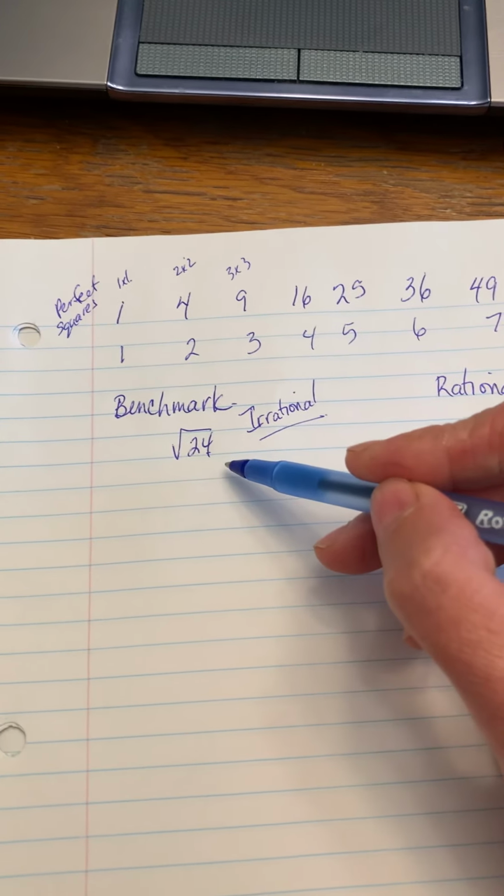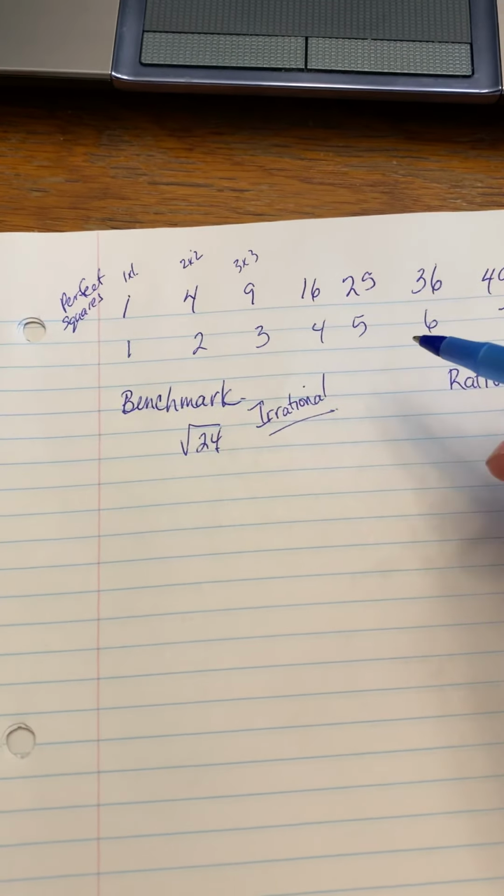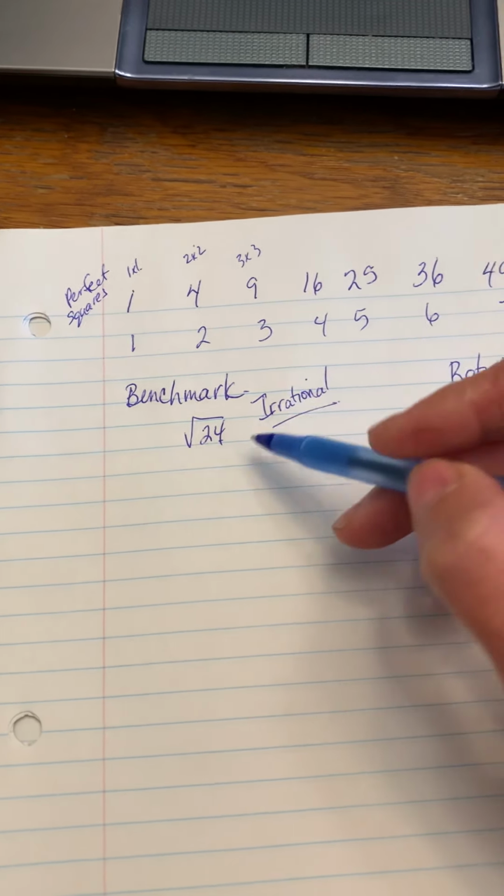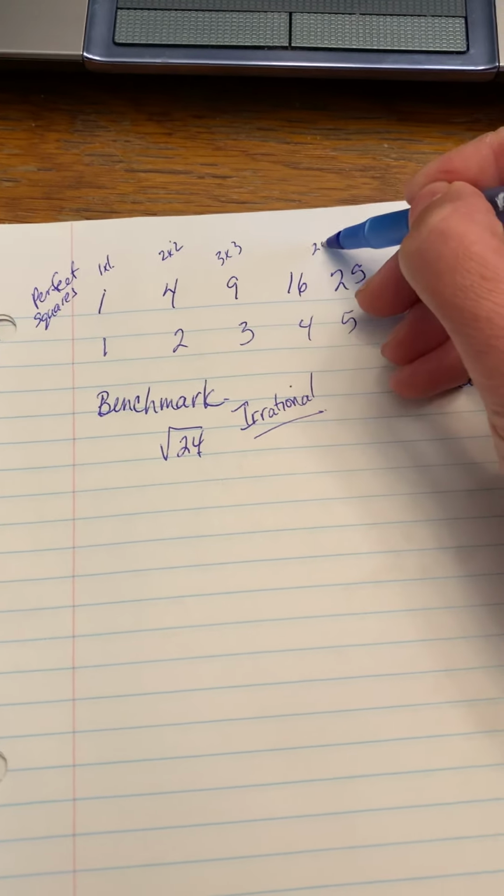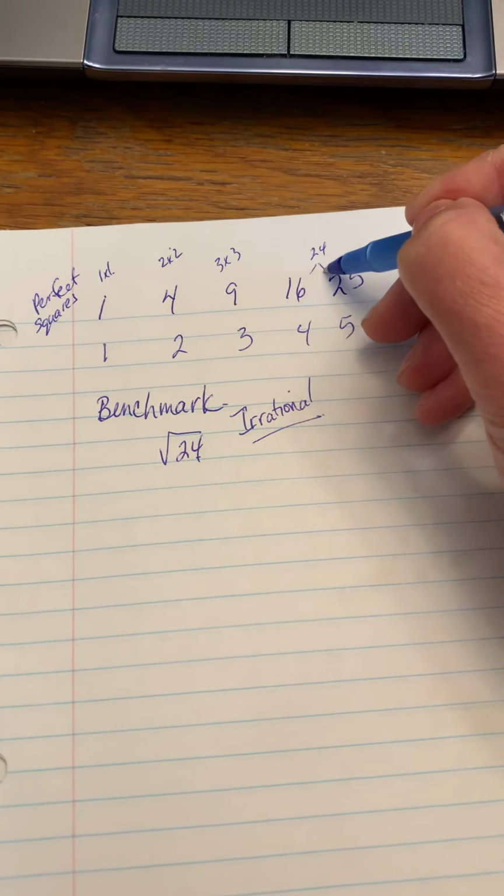Okay, so what we did instead was we benchmarked, or in grade school you might have talked about it as estimating. Okay, so what I wanted you to know was that 24 comes between the two perfect squares of 16 and 25, and it's much closer to 25. So we know the answer is somewhere between 4 and 5, but closer to 5. So what would be a really good guesstimate or benchmark would be like 4.9-ish, right? It's not exact. Okay, and just understanding that this is still an irrational number because we wouldn't be able to write it as a fraction.